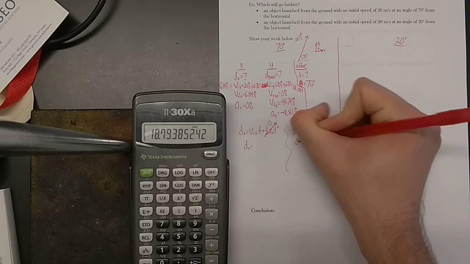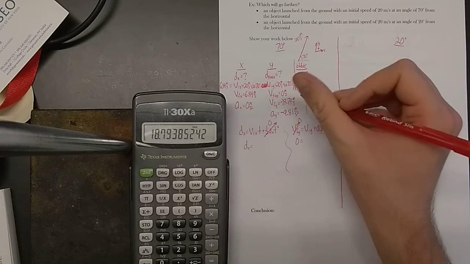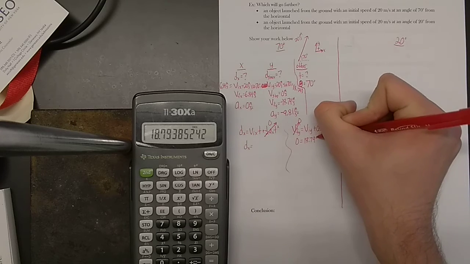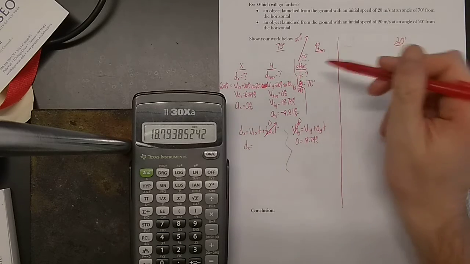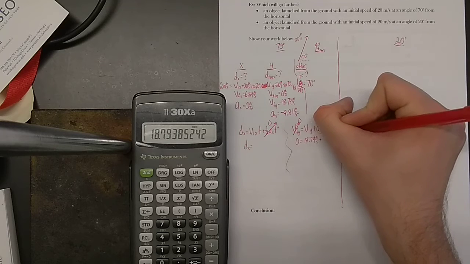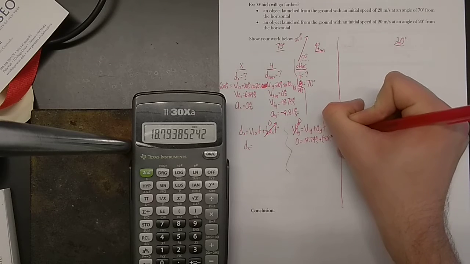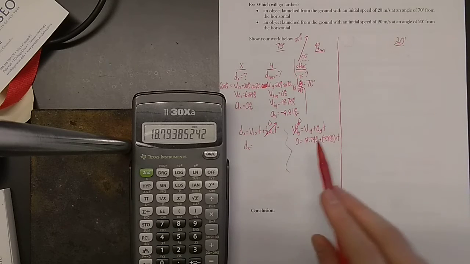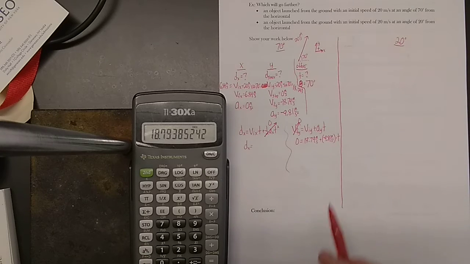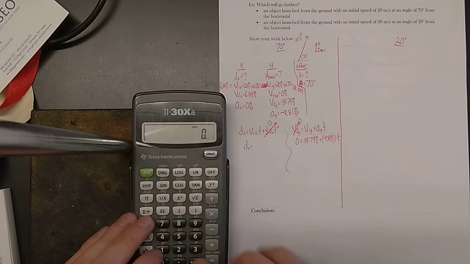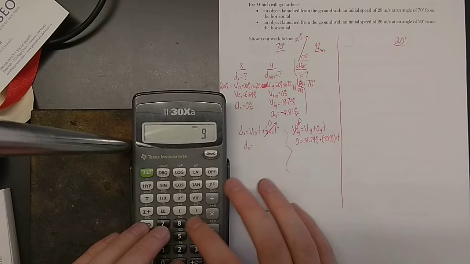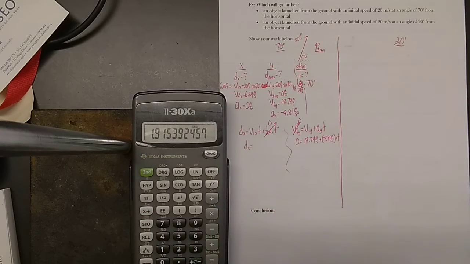Cross that off, that's 0. The initial velocity in the y direction is 18.79 meters per second. That's positive because we're launching this thing up, plus negative 9.81 meters per second squared times time. I subtract the 18.79 over to the other side and divide by negative 9.81. So that's negative 18.79 divided by negative 9.81.